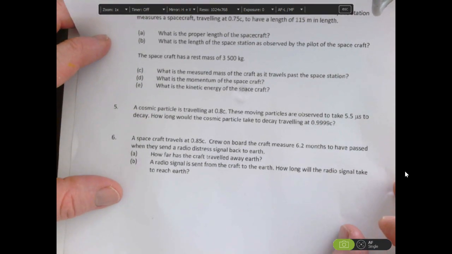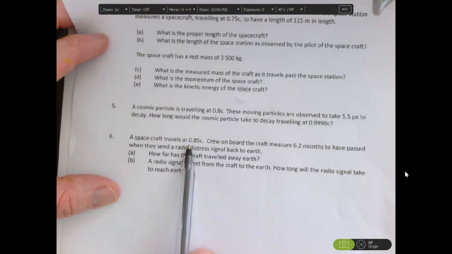Question 6 is: a spacecraft travels at 0.85 C. Crew on board this craft measure 6.2 months to have passed when they send a radio distress signal back to Earth. Okay, so the spacecraft is traveling at this speed, and at the time equaling 6.2 months, they send the radio signal back. A, how far has the craft travelled away from Earth when it sends the signal? And B, the radio signal is sent from the craft to the Earth. How long will the radio signal take to reach Earth?